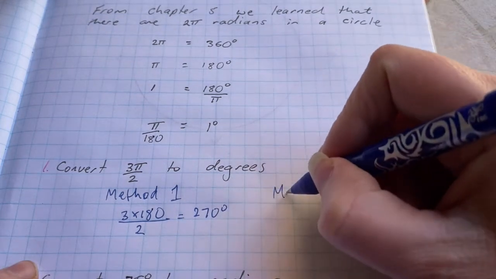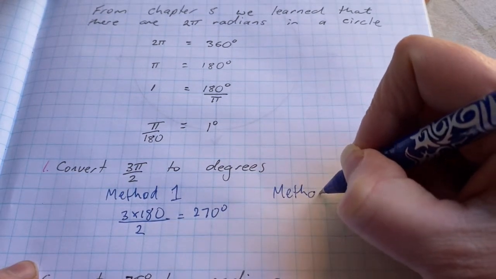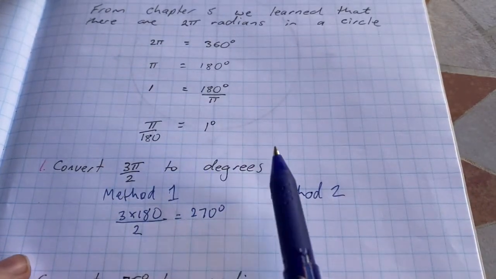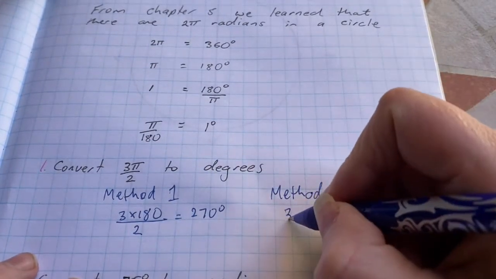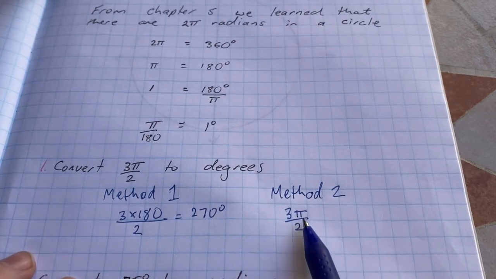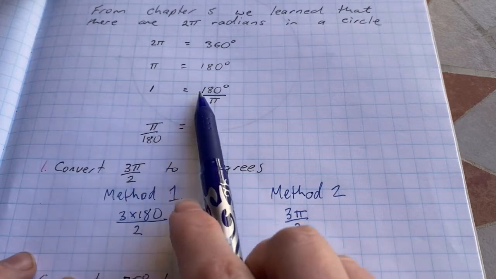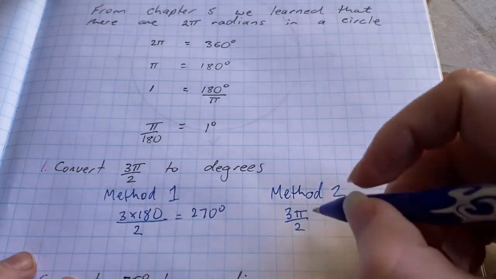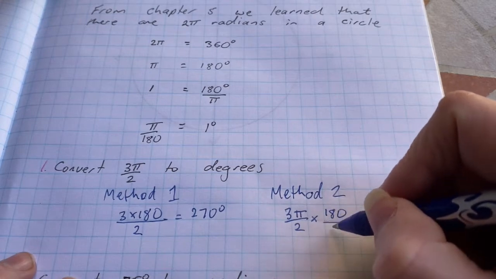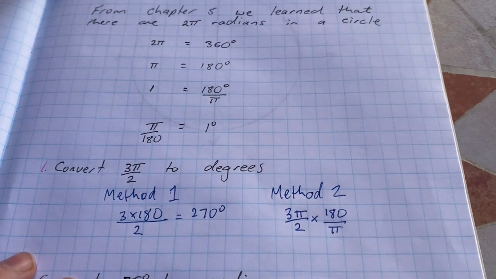Now, method 2 is where we use our conversion. So we know that 3 pi on 2 is in radians, but we also know that 1 radian is equal to 180 on pi in degrees. So we can actually multiply that by 180 on pi.